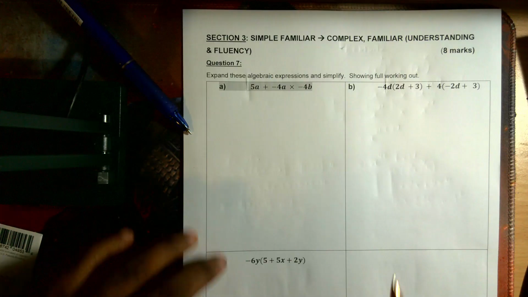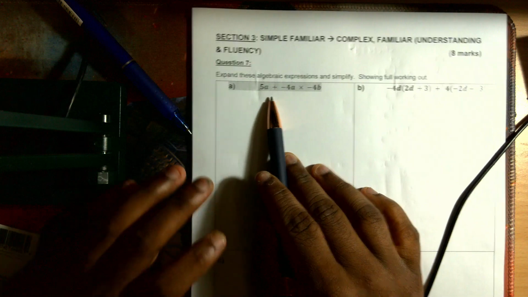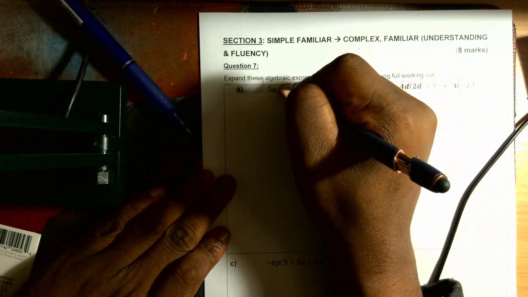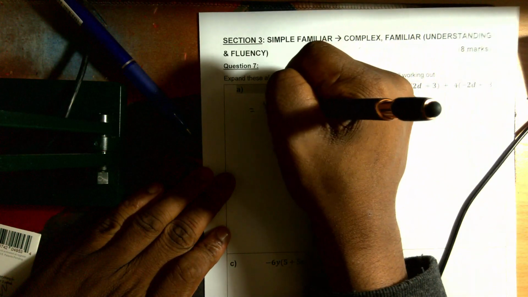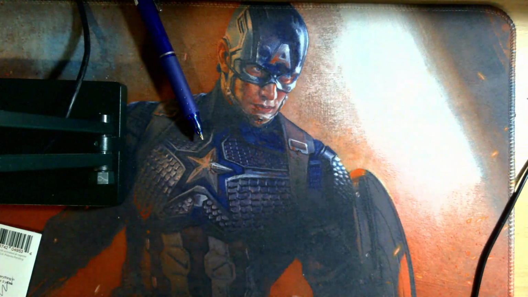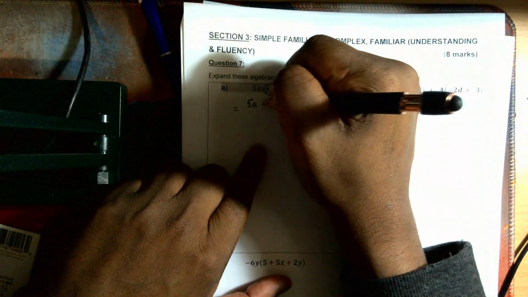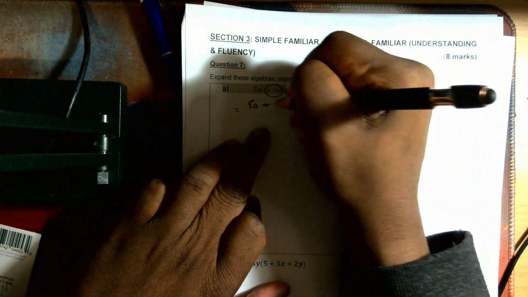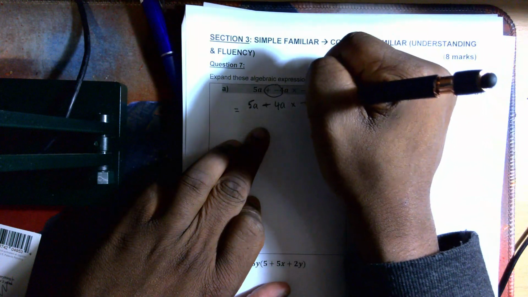Alright, last set of questions. We're going from simple to complex. Here, first thing I would notice is the positive and the negative there. So let's simplify this by removing the positive negative. A positive and a negative together, we know from integer knowledge that that's a negative. And we're going to multiply it by negative 4b.